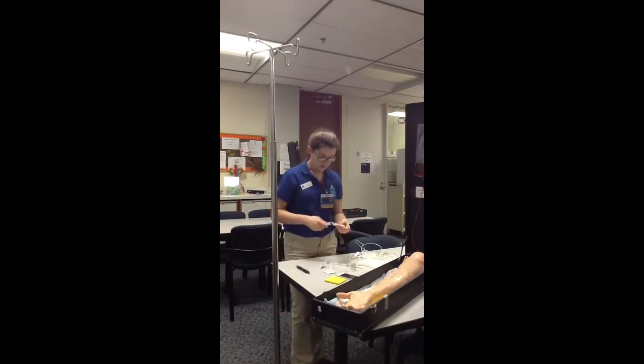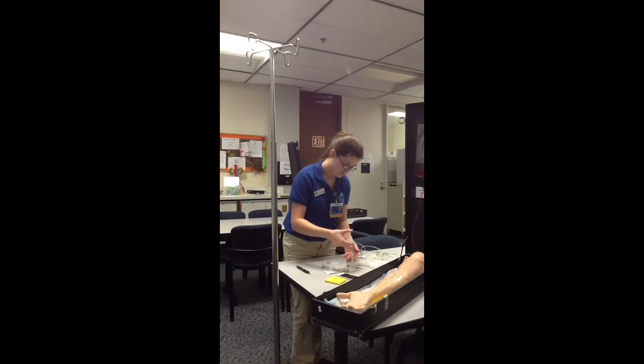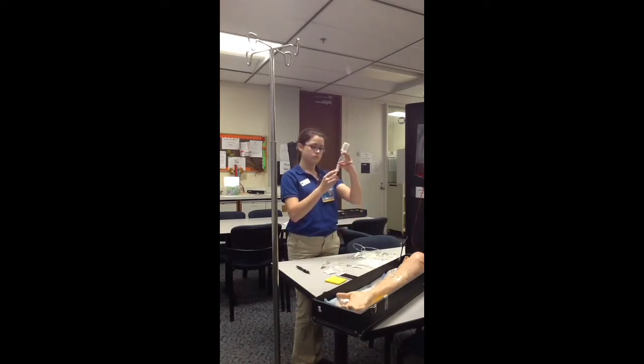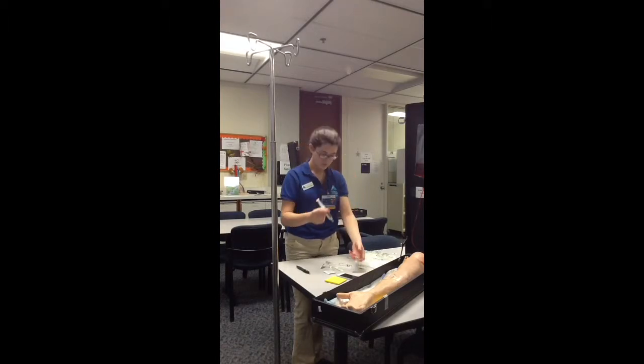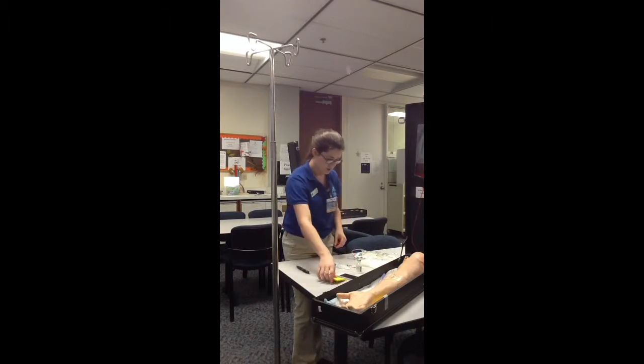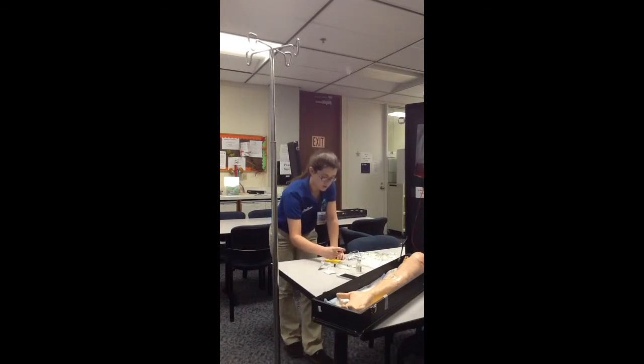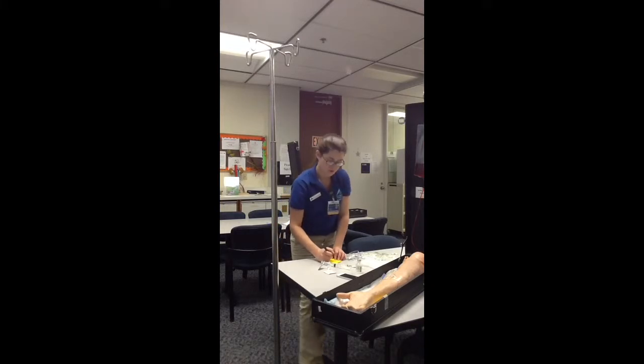Now I'm going to draw up 6 milliliters of normal saline solution. And before I go into my patient's room, I'm going to label the bag with the client's name, the drug, the dosage, the time, and my initials.